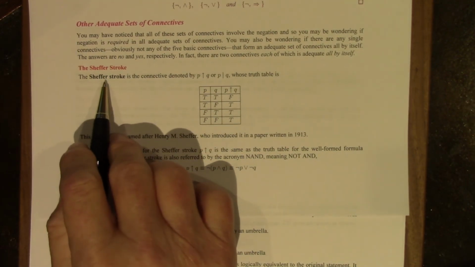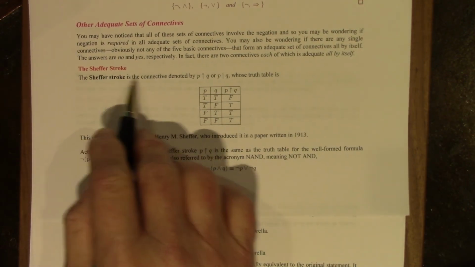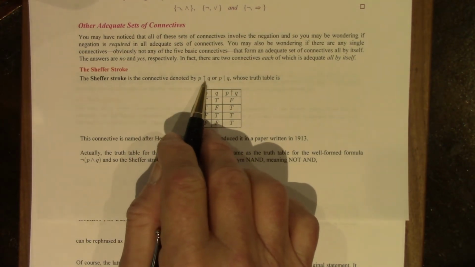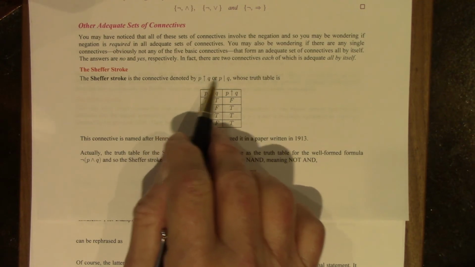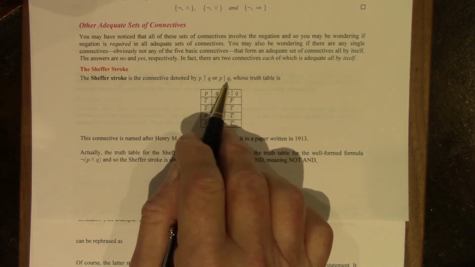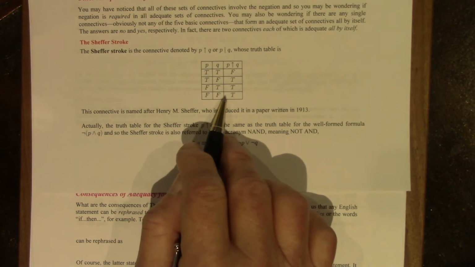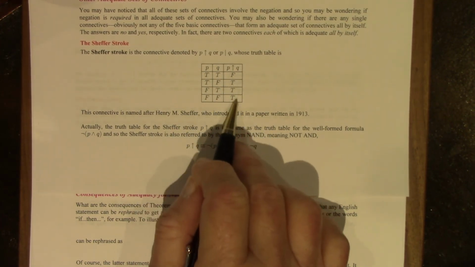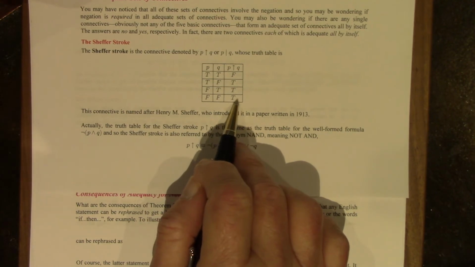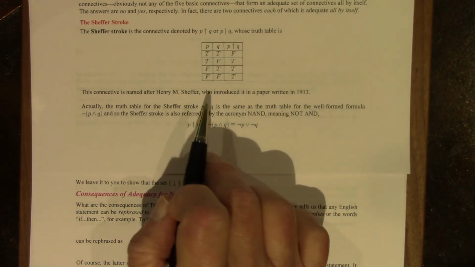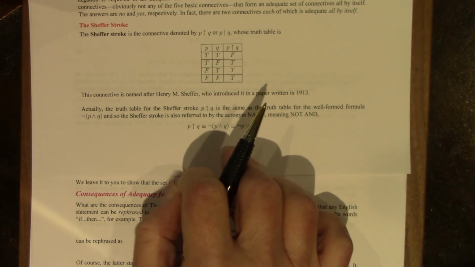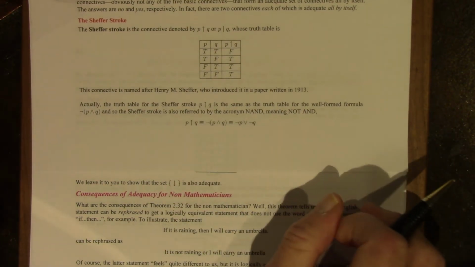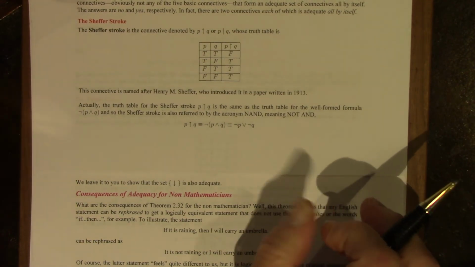One is called the Sheffer stroke. It's denoted in various ways, but common ways are with an arrow pointing up or just a vertical bar. And this is the truth table. True, true, false, and all the other rows are true. This connective was named after Henry M. Sheffer, who introduced it in a paper written in 1913.